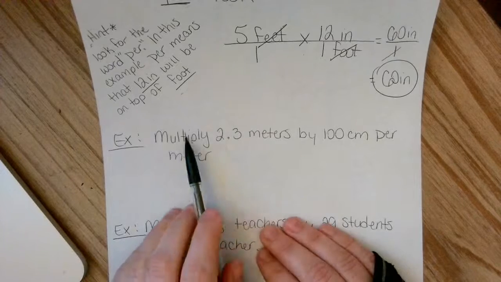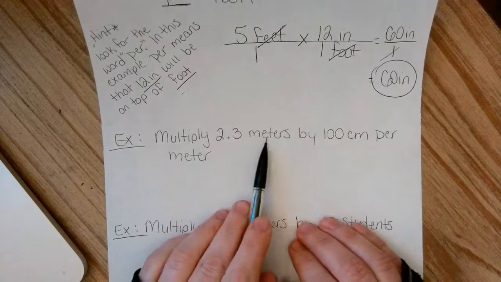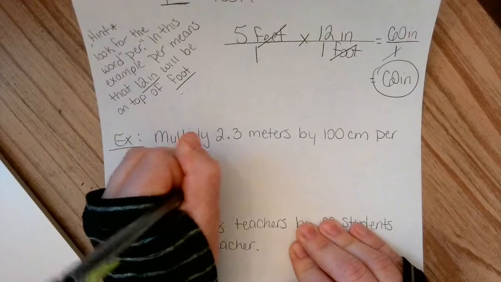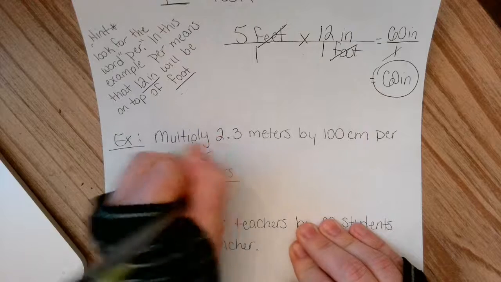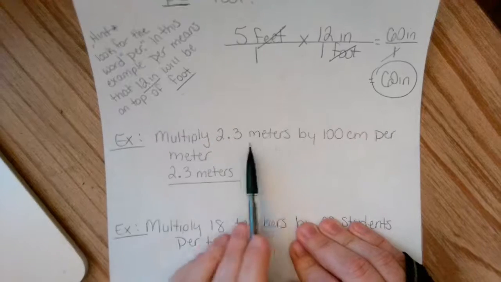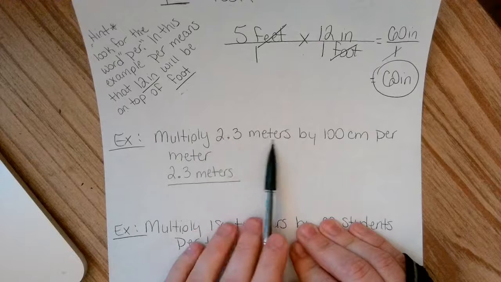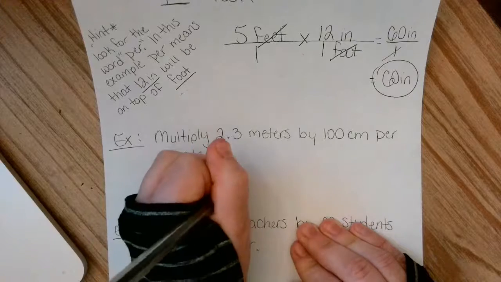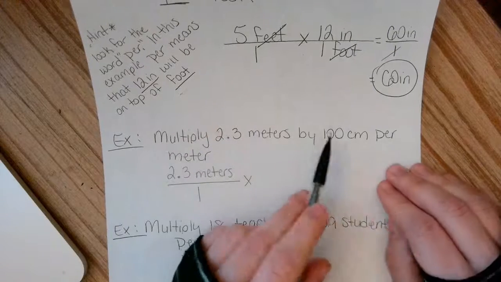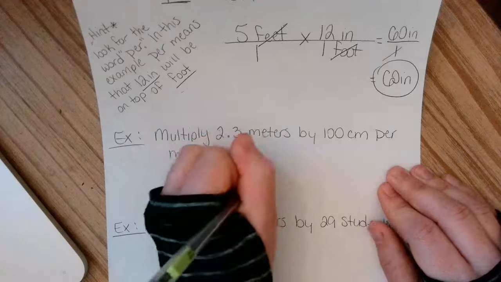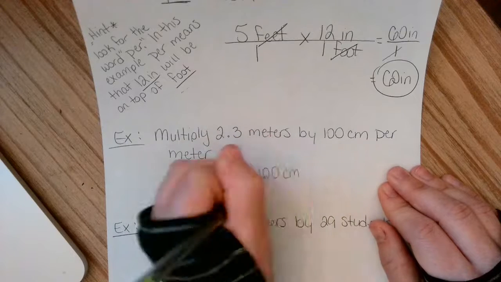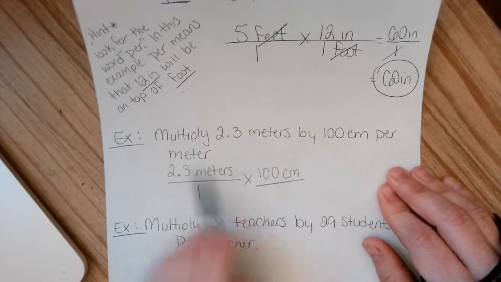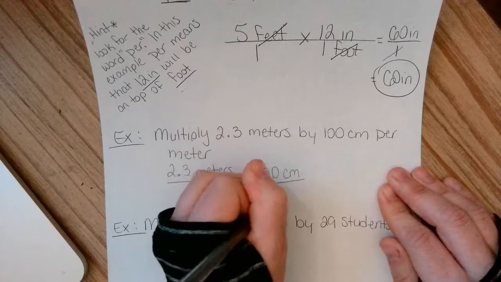So we are going to multiply 2.3 meters. Okay, so I'm going to write 2.3 meters. And it doesn't say per with 2.3 meters, so I'm just going to put a 1 underneath it as a placeholder. So then it wants me to multiply that by 100 centimeters per, so there's that per line right there, per meter. So I'm going to put 1 meter.